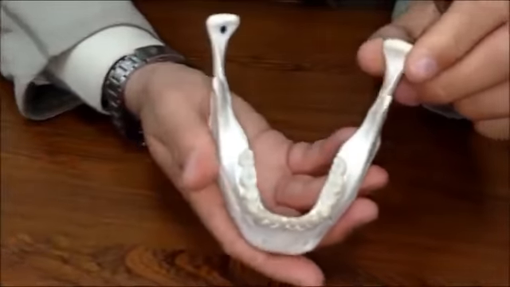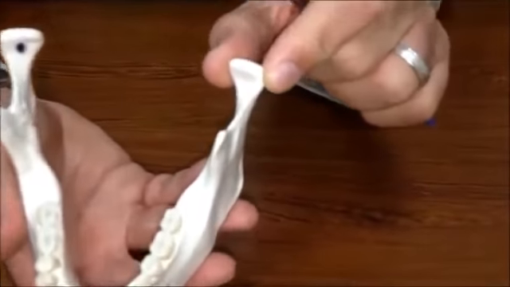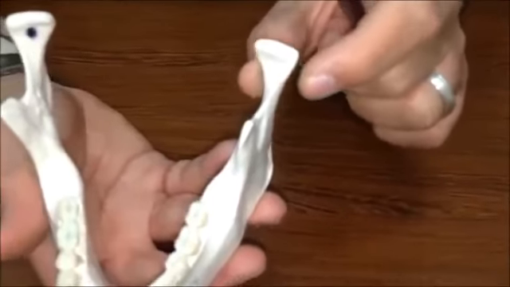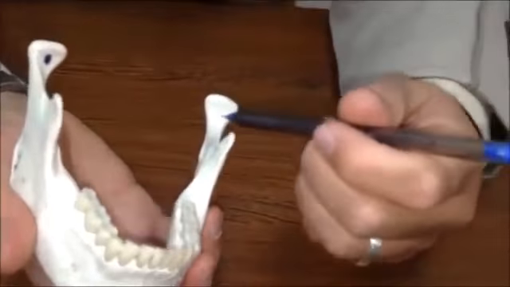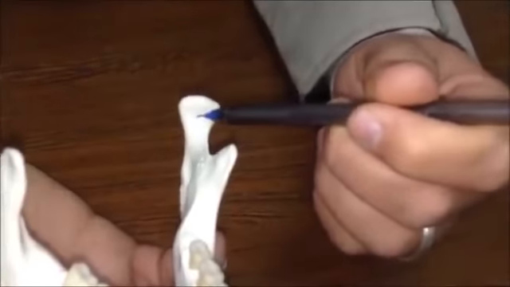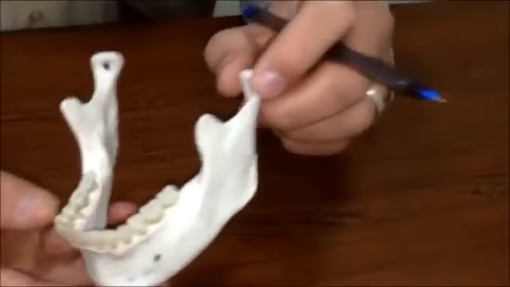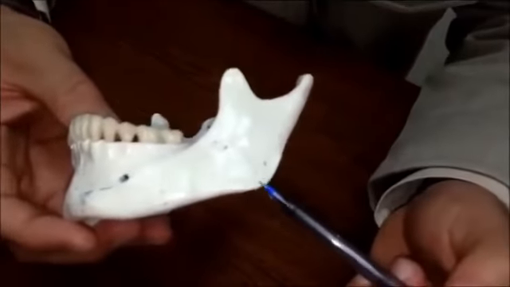We will have more details about the condyloid process. This bulging part is called head, constricted part called neck, and small depression in front of the head is called pterygoid fovea. The junction between the body and ramus is the angle of the mandible.